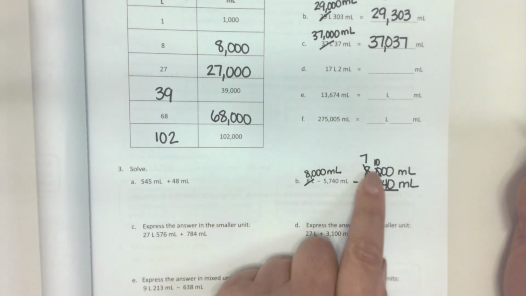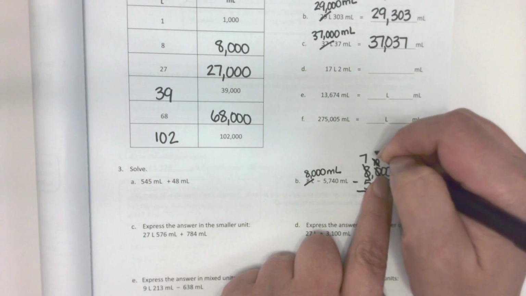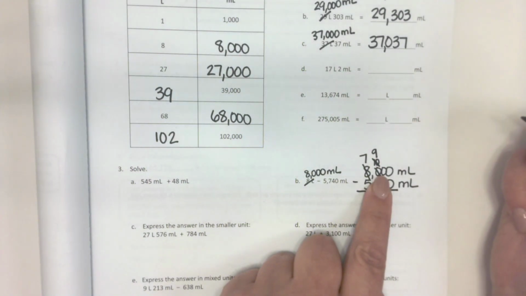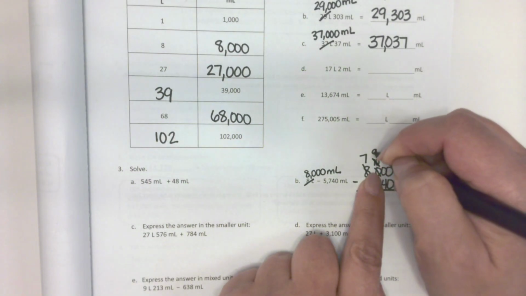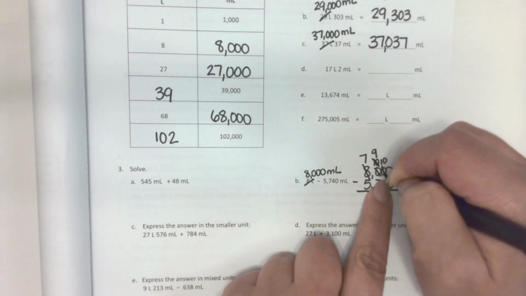But we need to decompose that 10 so we can give some to the 0 in tens place. Cross off the 10, make it a 9. Give 10 to the 0 in the tens place.